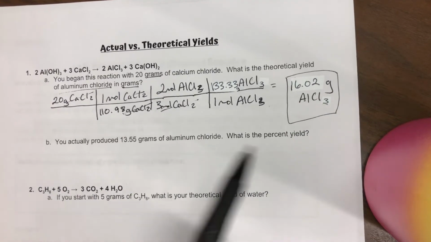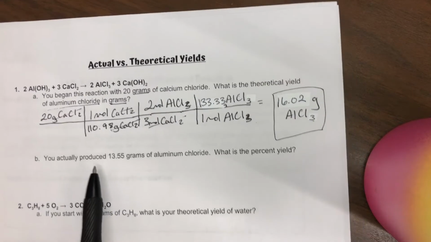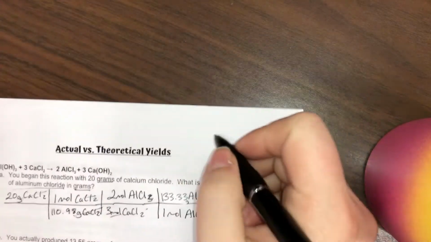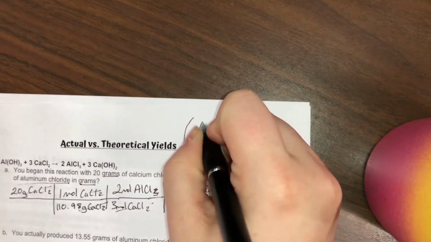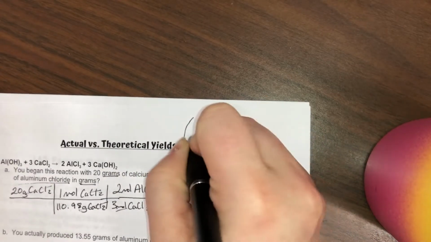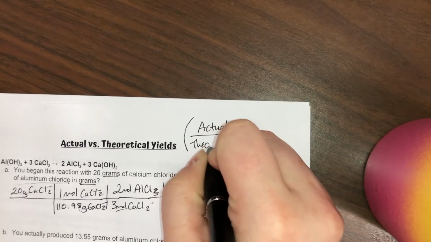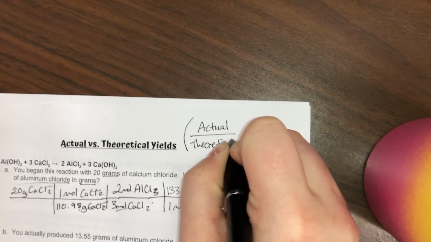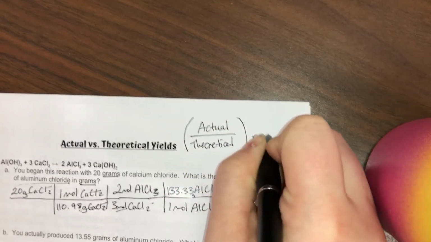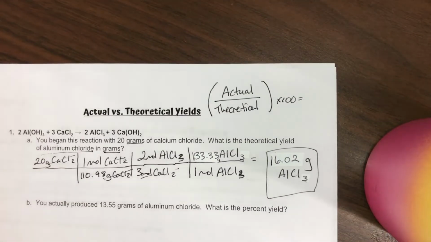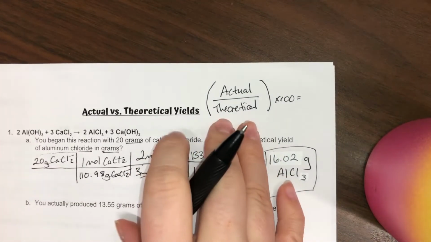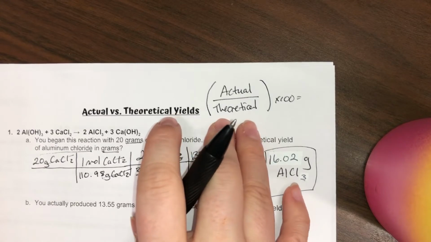What's the percent yield? This equation was in your notes, but the percent yield is going to be the actual value over the theoretical value times 100 to give you your percent yield. So you'll use this equation every time to find the reaction efficiency.